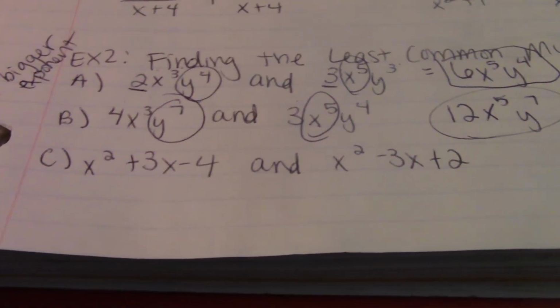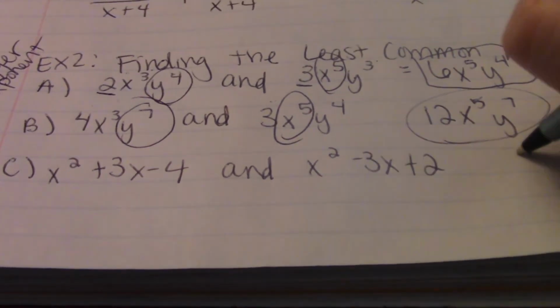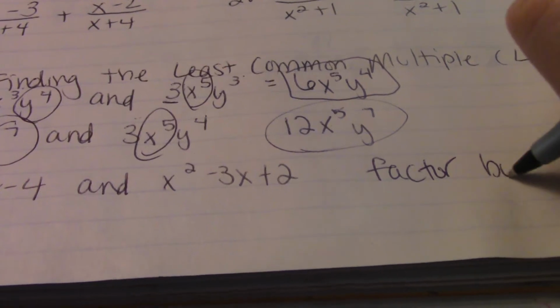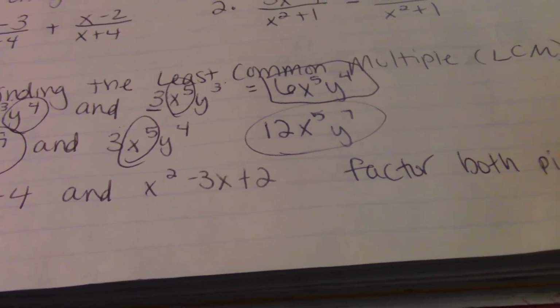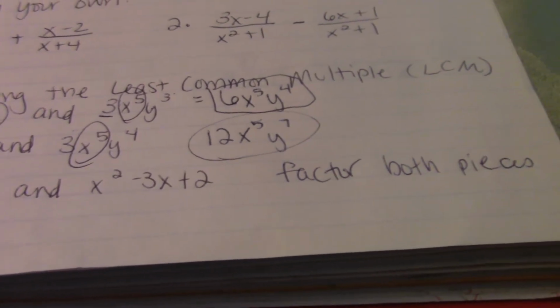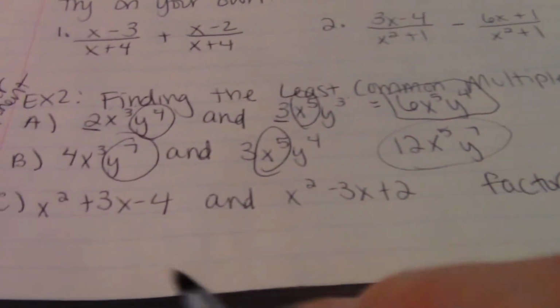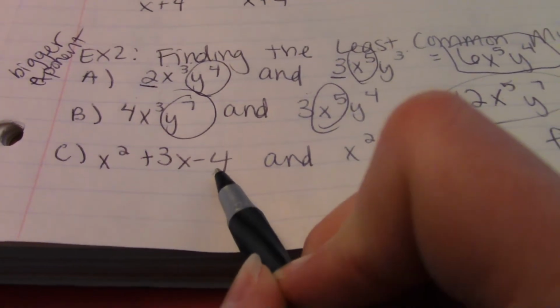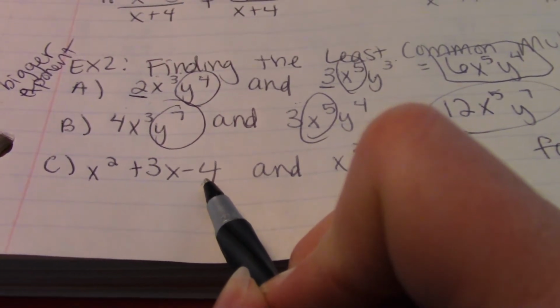Now when we've got multiple terms, it's a little bit different. You need to factor first. Factor both pieces. So if I factor this one, what makes up, because there's no number here, what makes up 4 is 1 and 4, 2 and 2.